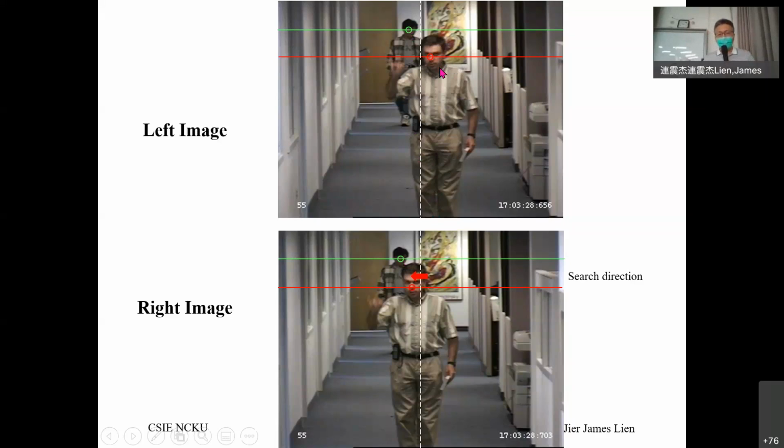That means if an object is close to you, the corresponding points have a wider distance. For an object far away from you, the corresponding points will be closer.